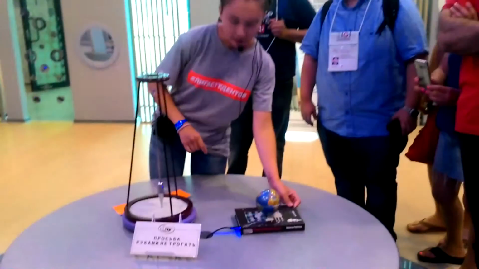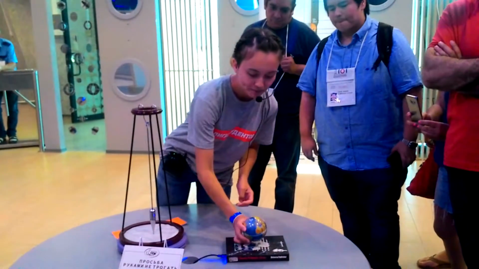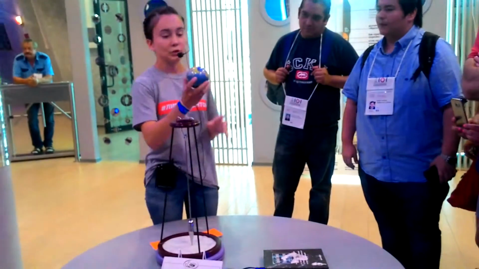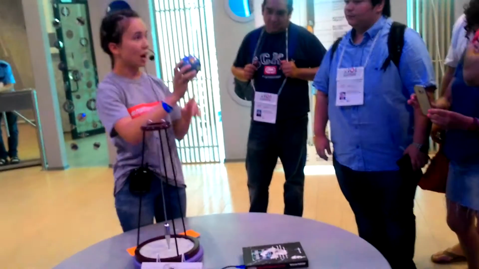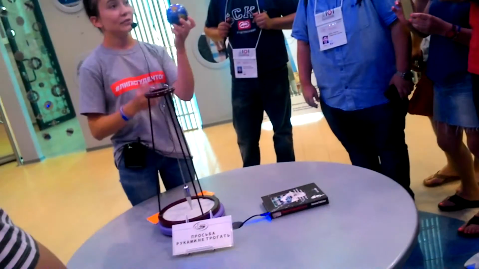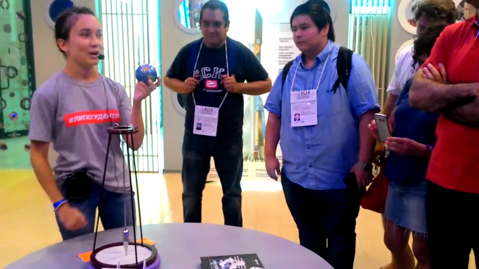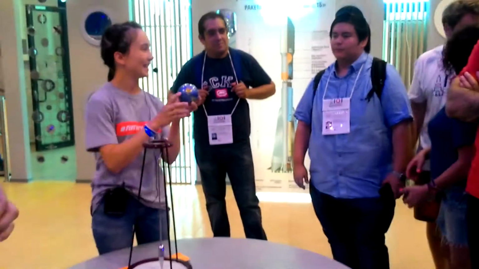So, let us have a look at this model, and let us draw a parallel between this model and our planet Earth, our real planet. Let us have a look. What are the differences between this model and our Earth? What are the differences? Who can tell me?